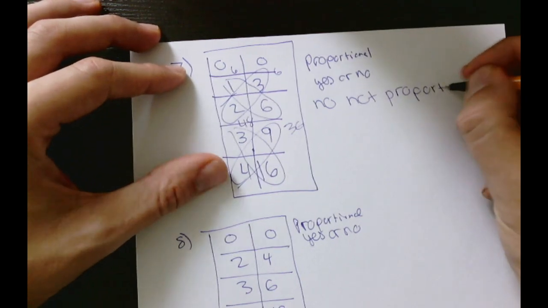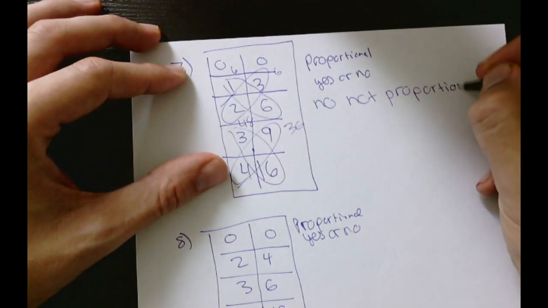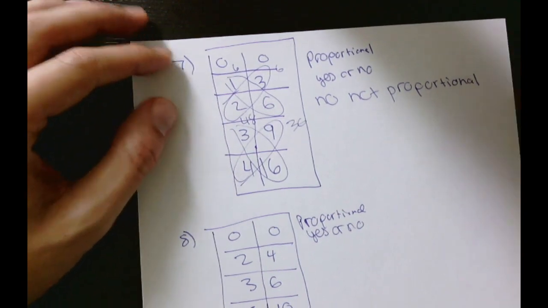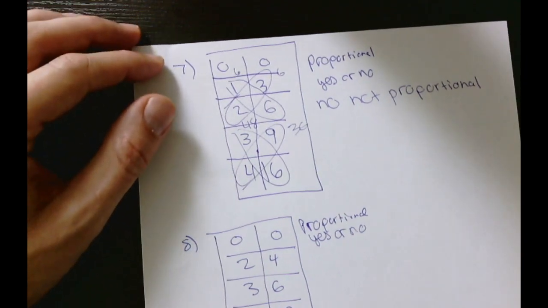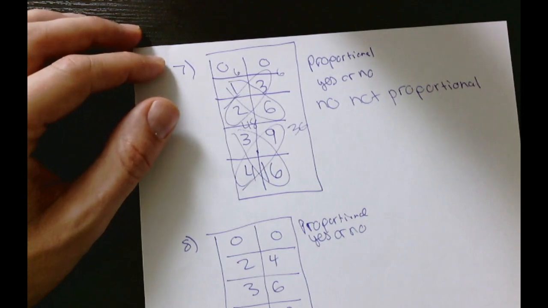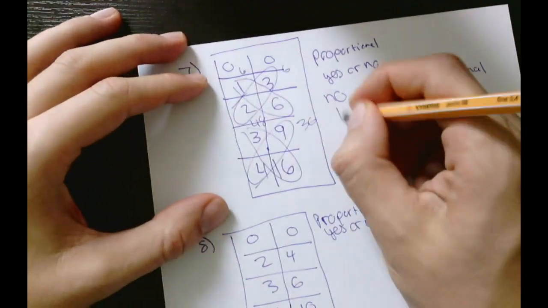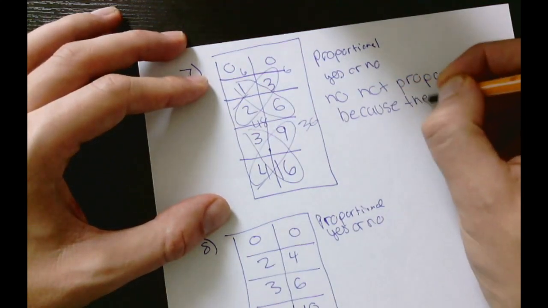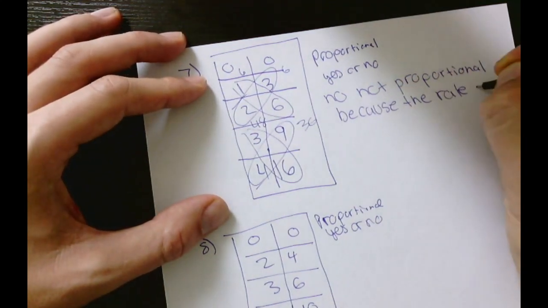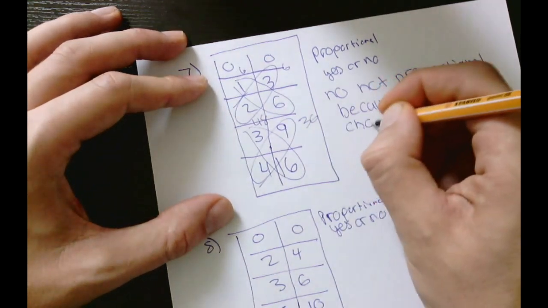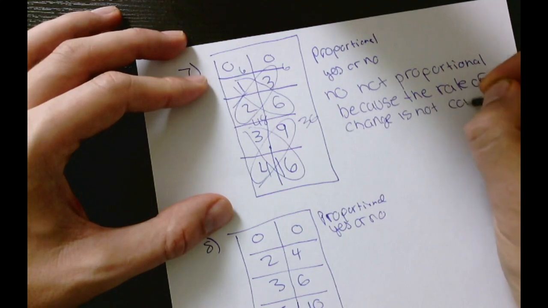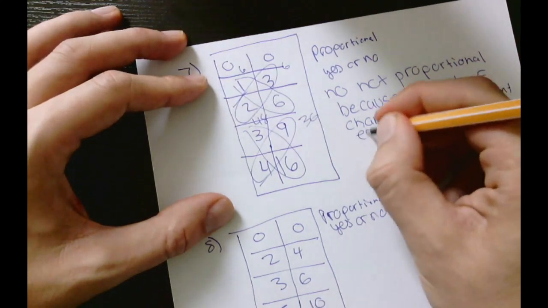No, it's not proportional, because the rate of change is not consistent each time.